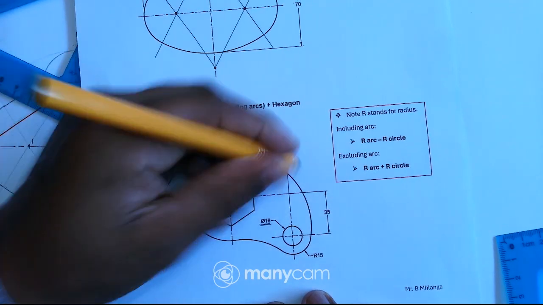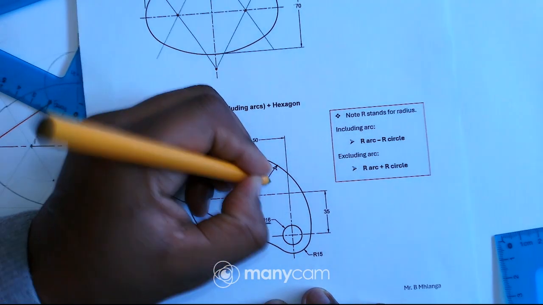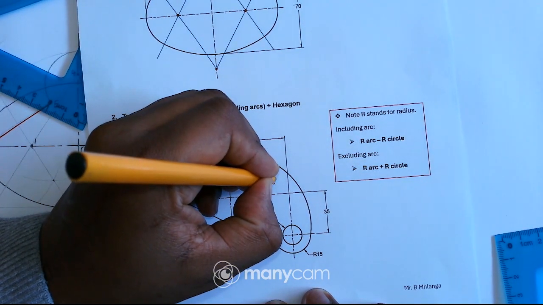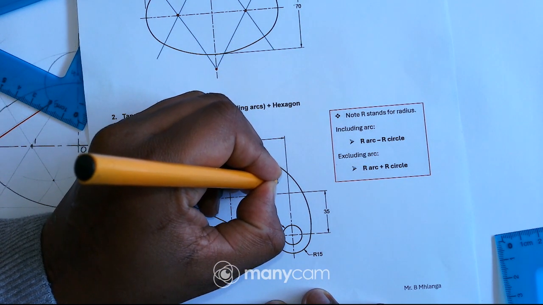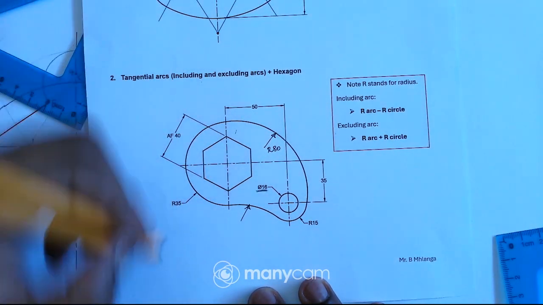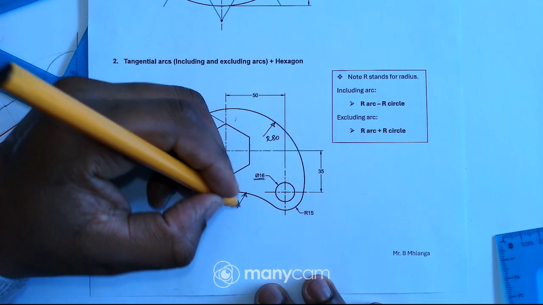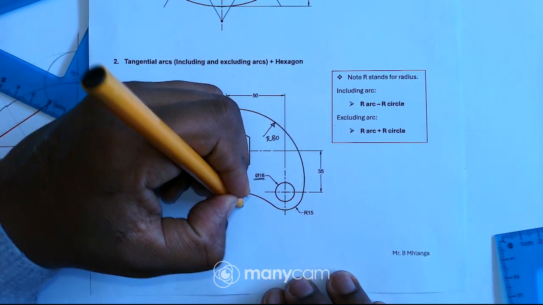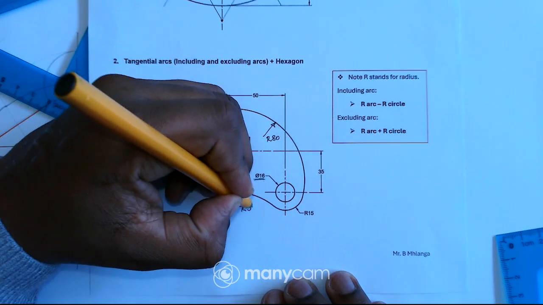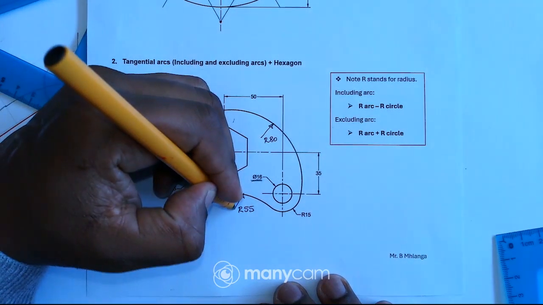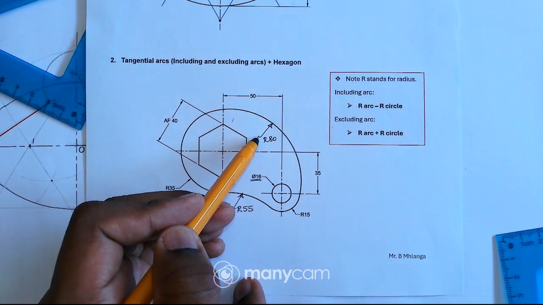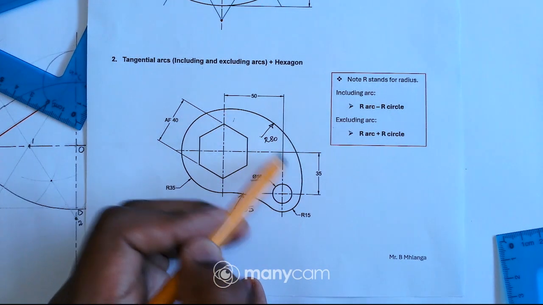Let's say the radius of that arc is 80. So the radius of the arc is 80.